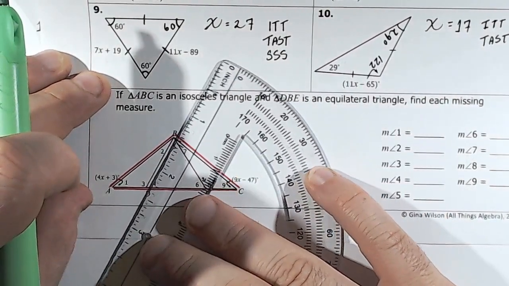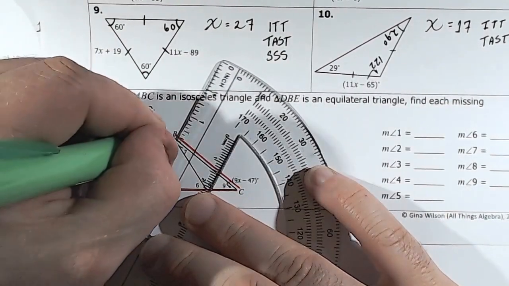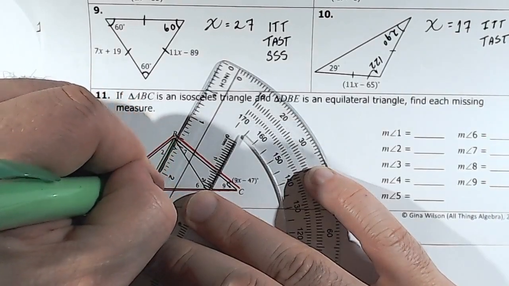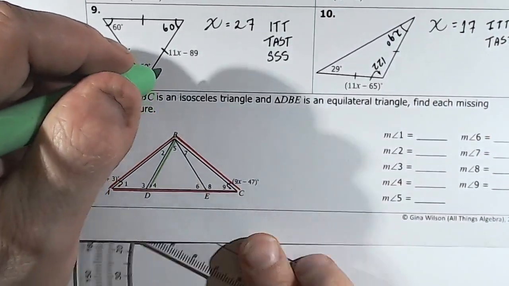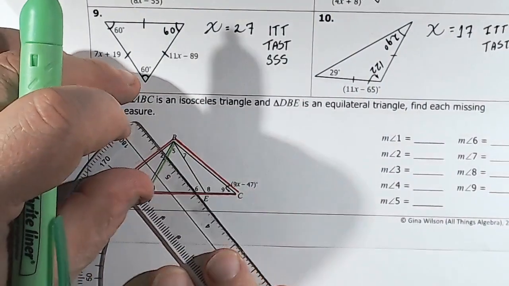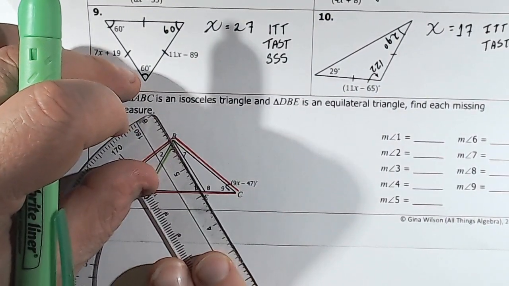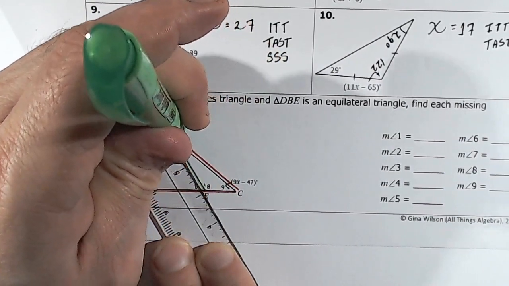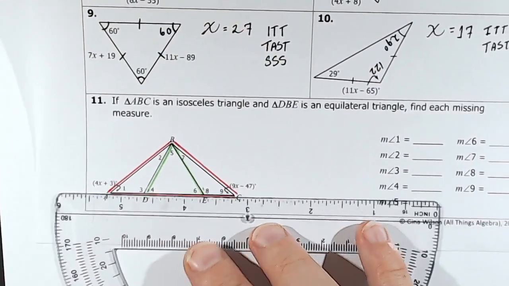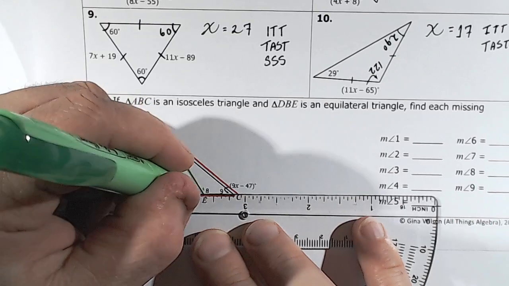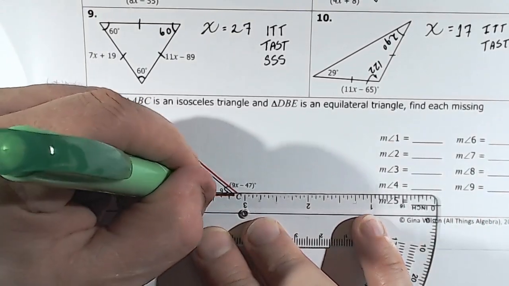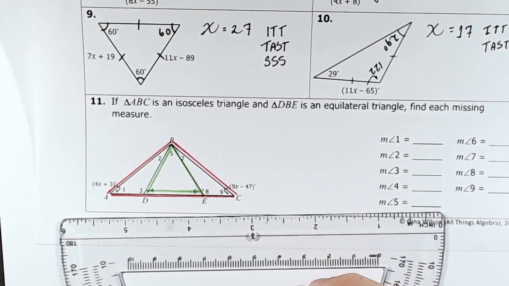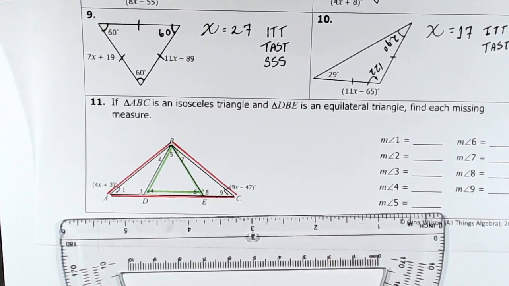This triangle is an equilateral triangle. Let me just get this stuff marked in here. I know some of you want this to move faster, but first of all, I can't move any faster because I really don't know what to do just yet. I haven't seen it all.